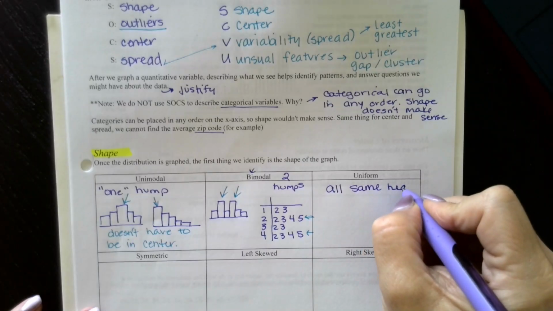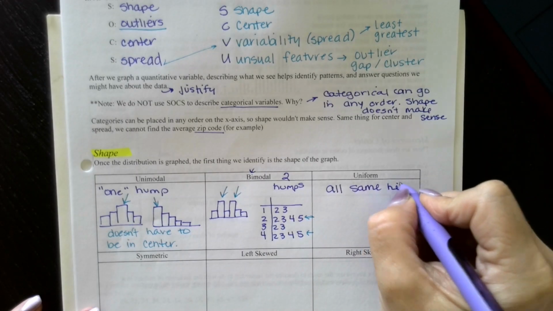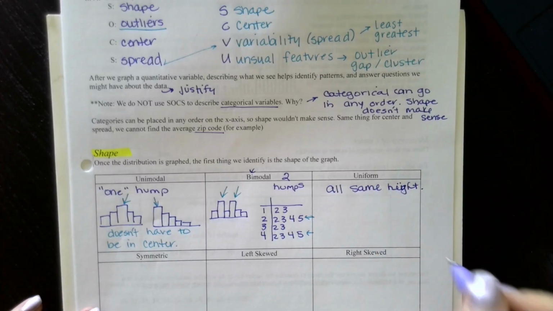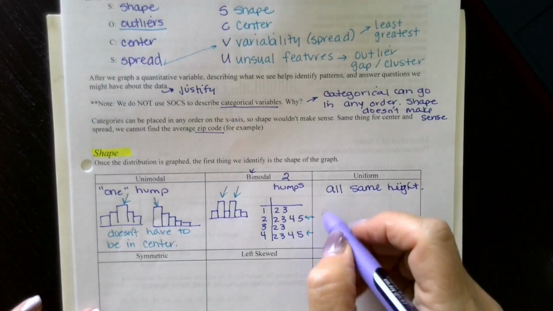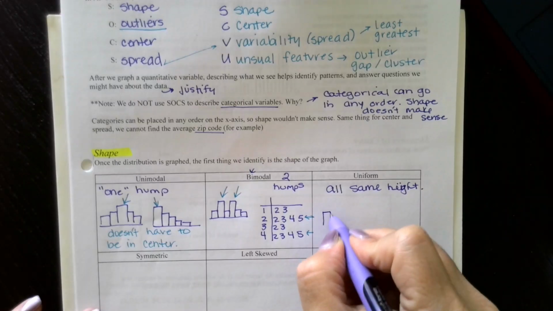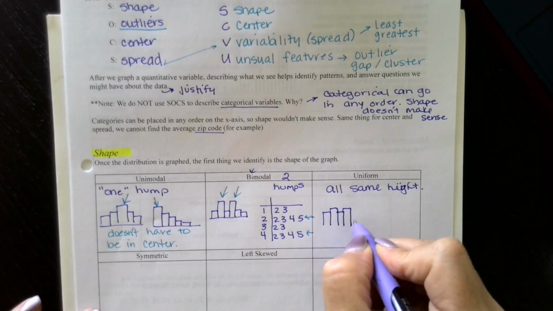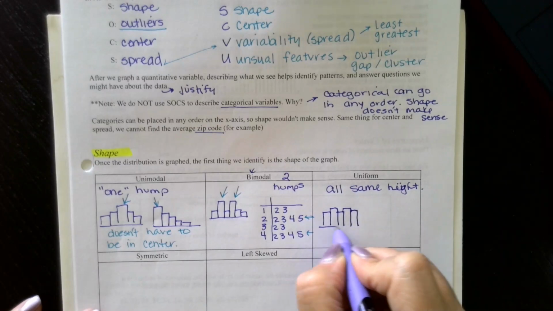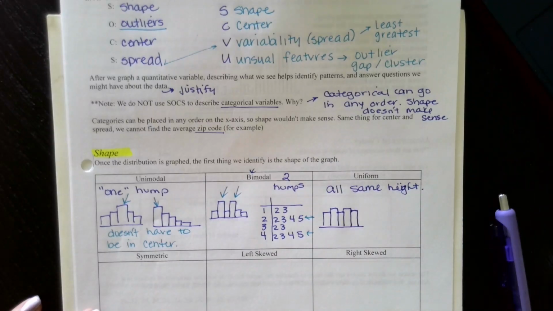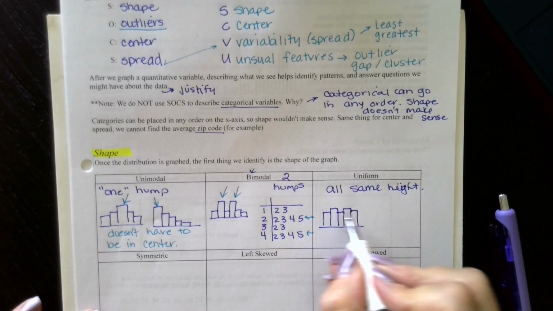And this can be H-E-I-G-H-T. All the same height. And it doesn't have to be the same thing. So for example, it could look like this. If I had a histogram, it could look like this. And you're like, well, wait a minute, those aren't all the same height.